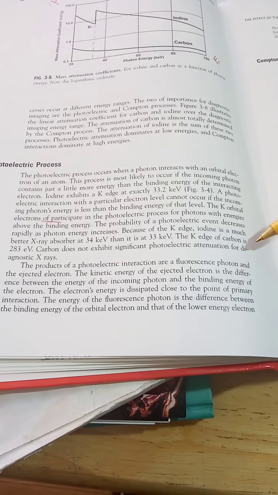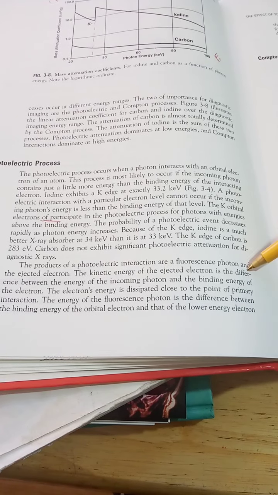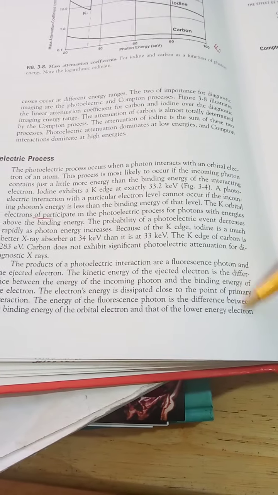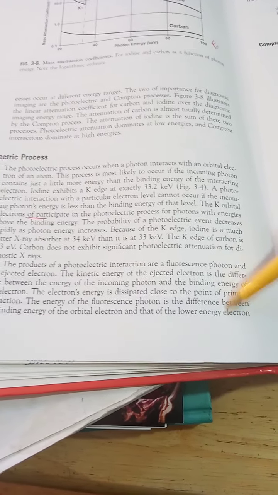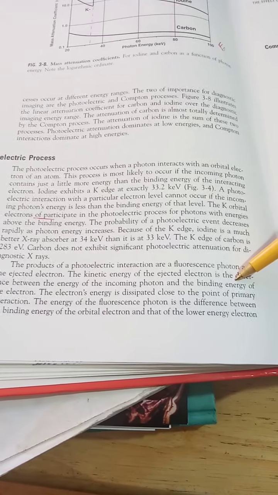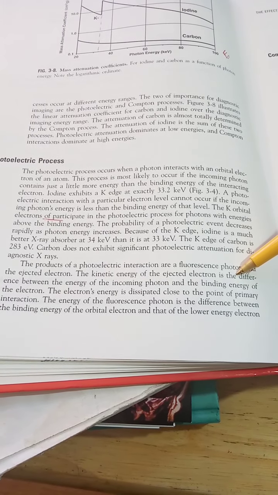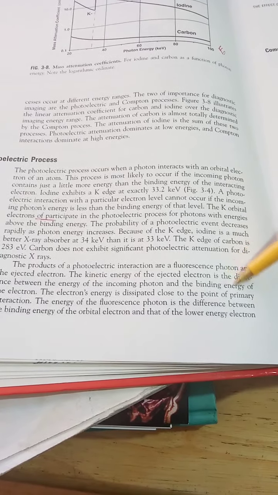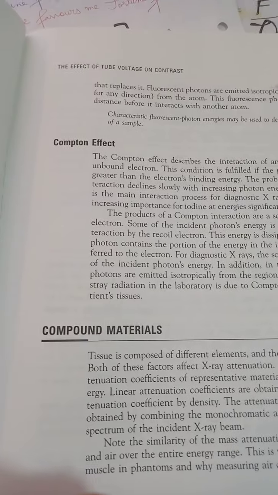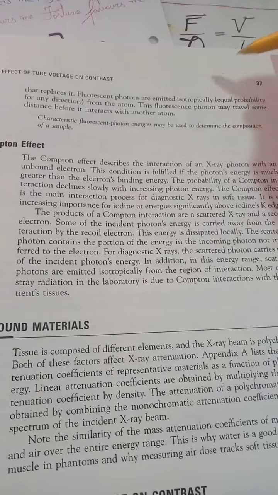The energy of the fluorescence photon is the difference between the binding energy of the orbital electron and that of the low energy electron. So we can see that the photonic differential is very Schrodinger-like in its nature, whereas the kinetic energy of the ejected electron is quite de Broglie in its functionality. And now we talk about the fluorescent photons, which are emitted isotropically, like equal probability for any direction. So they are emitted equipotentially in all directions.